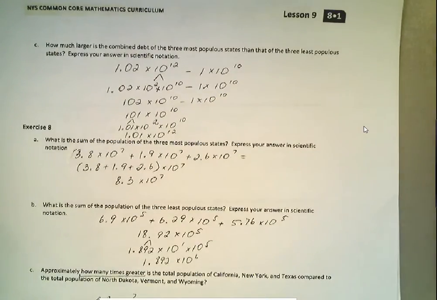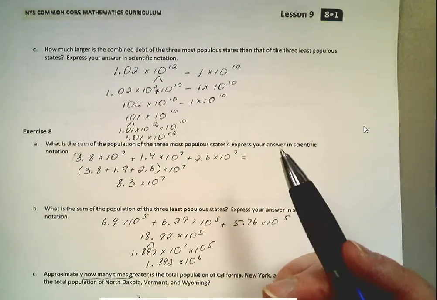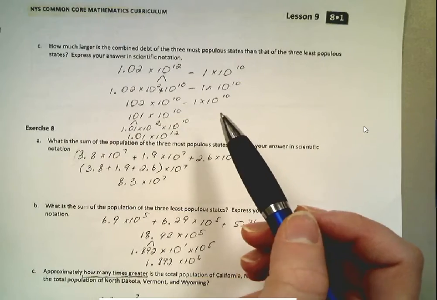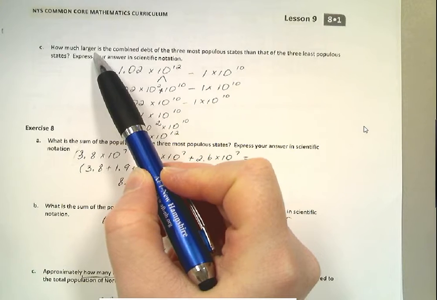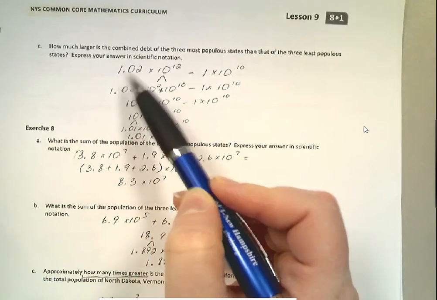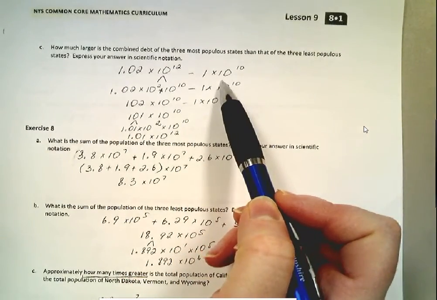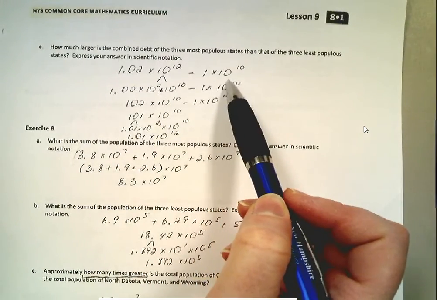Part C. How much larger is the combined debt of three most populous states than that of the three least populous states? And obviously, we need to write our answer in scientific notation. Because they're asking us how much larger, they're asking us to compare them using subtraction. They want us to find the difference between the two. So we are going to subtract the answer from part A and the answer from part B. So 1.02 times 10 to the 12th minus 1 times 10 to the 10th.